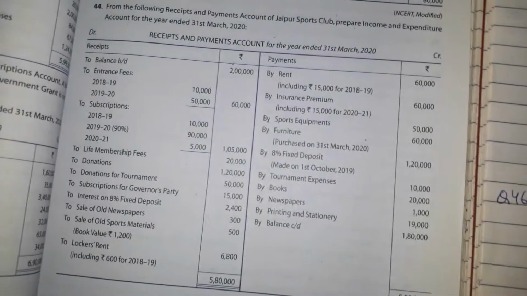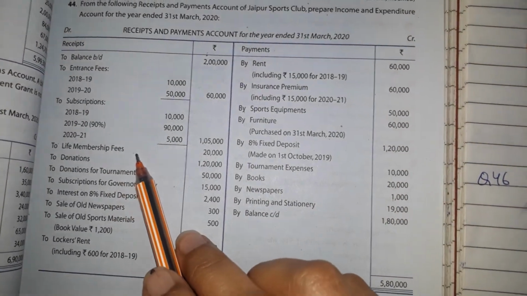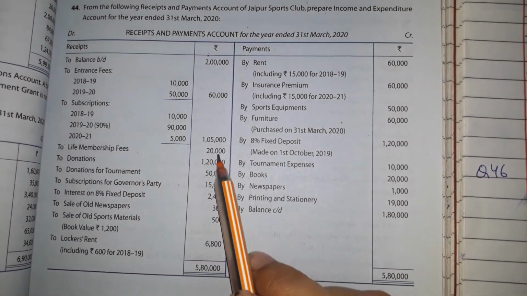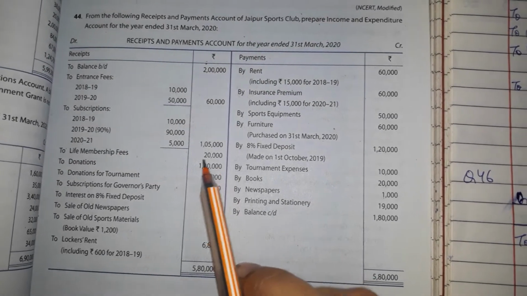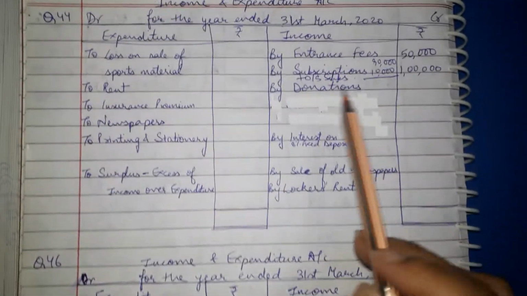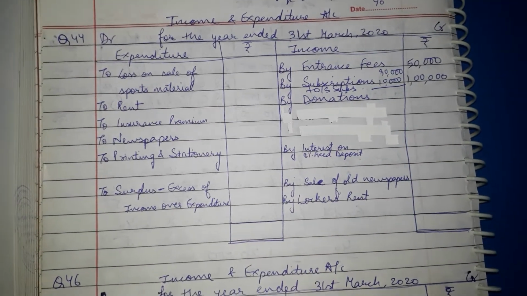Now we see the next item, that is life membership fees. As we know, life membership fee is a capital receipt for the firm, so it should not be recorded in the income and expenditure account.